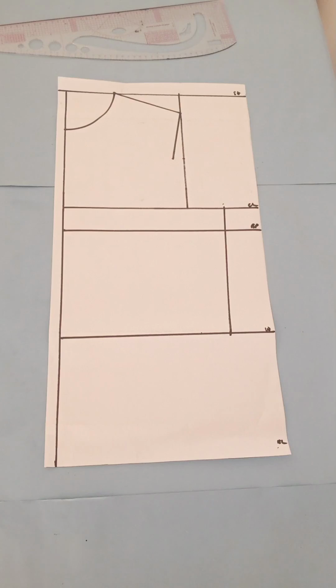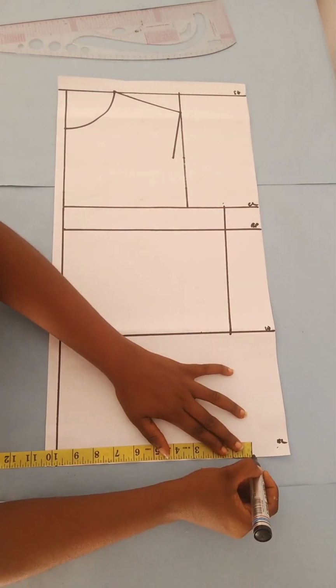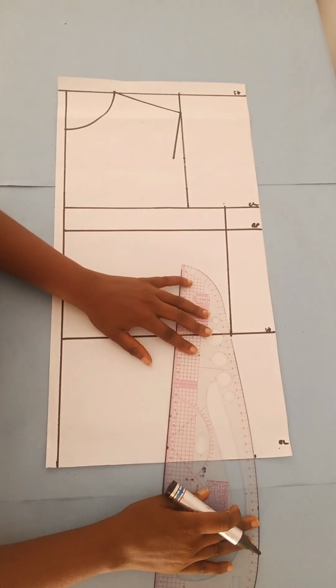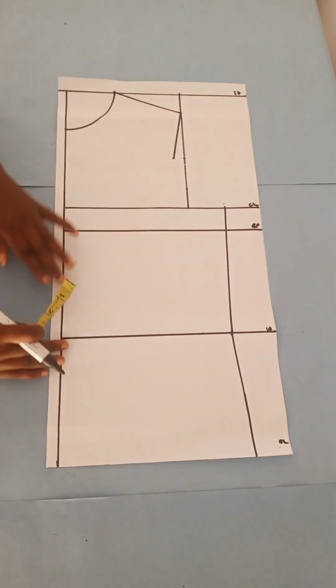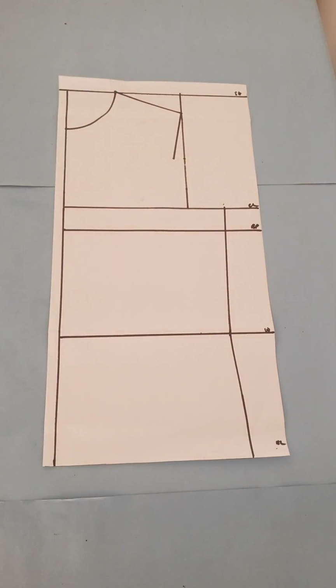So the measurement around our blouse length is 39 inches. We divide that by 4 and we get 9.75. We're going to be connecting that to the waistline. Now let's use our curve to connect our armhole.